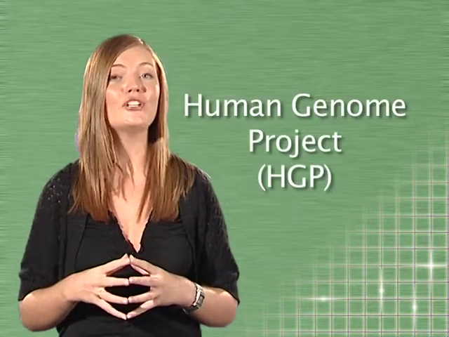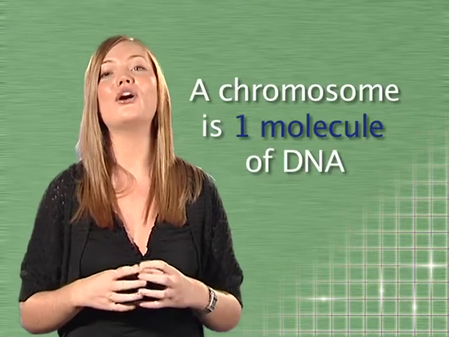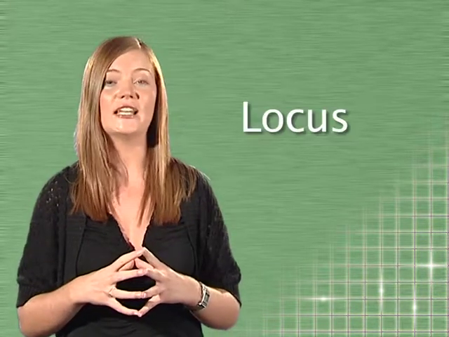What is a gene? Well, a gene is a length of DNA that codes for a specific polypeptide. We now know from the results of work on the Human Genome Project that a gene may code for more than one polypeptide. In fact, there is one gene that is known to code for 9 polypeptides. There are many genes on a chromosome.